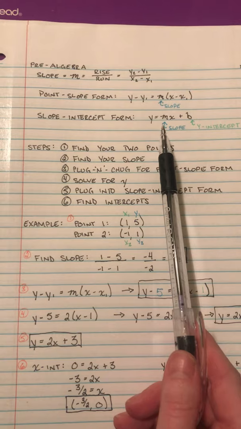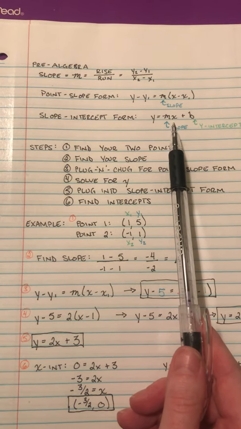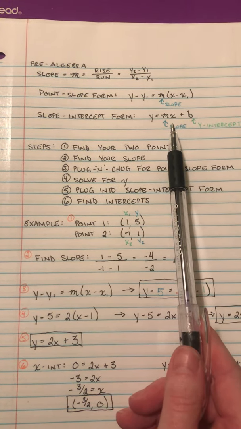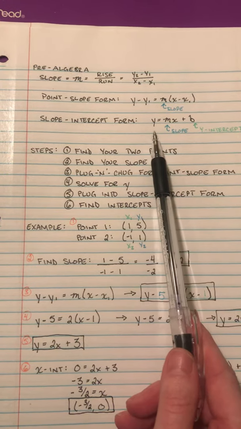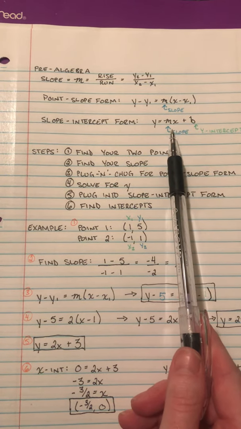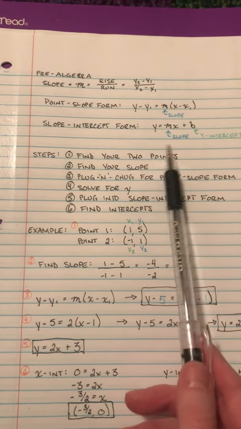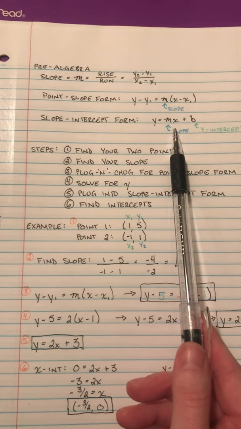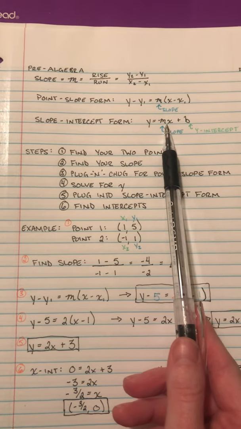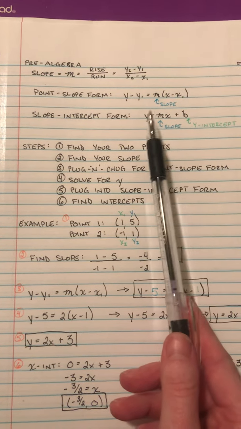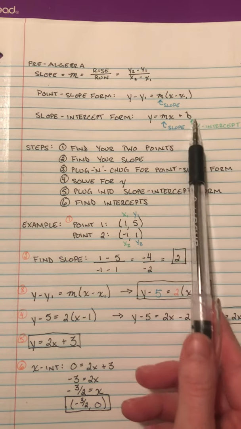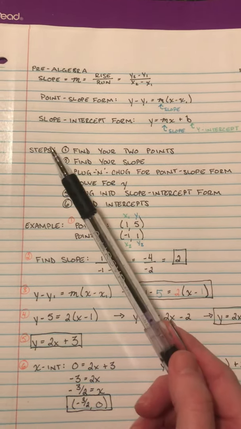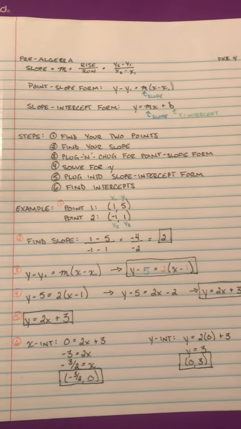And then find your intercepts. All that means is that when you're solving for your x-intercept, that's where your line crosses the x-axis, you're going to set y equal to 0, solve for x, you're done. If you're solving for your y-intercept, that's where the line crosses the y-axis, you'll set your x equal to 0, and you'll get y equals some number. You're done. So let's go ahead and look at an example.